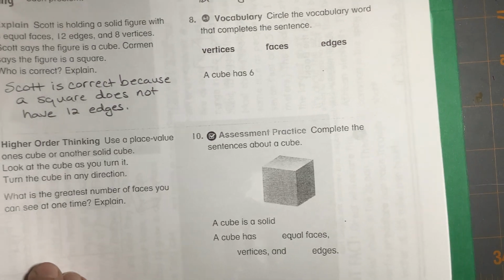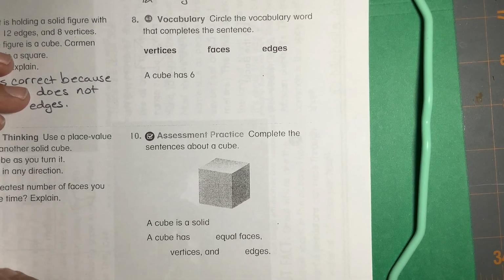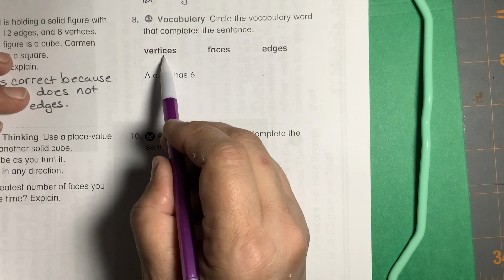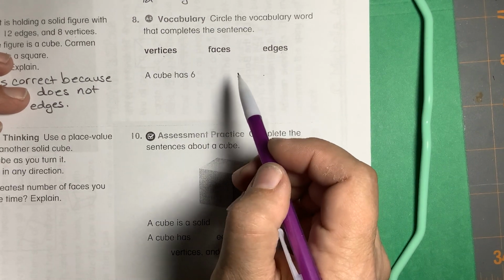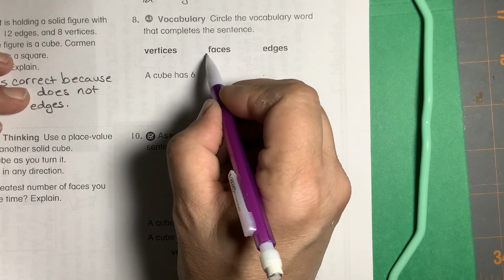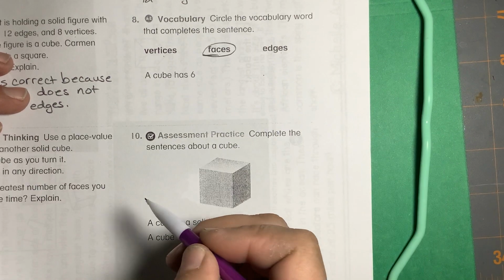All right. Circle the vocabulary word that completes the sentence. A cube has 6 vertices, faces, or edges. A cube has 6 faces.